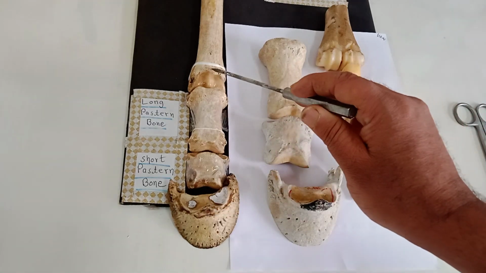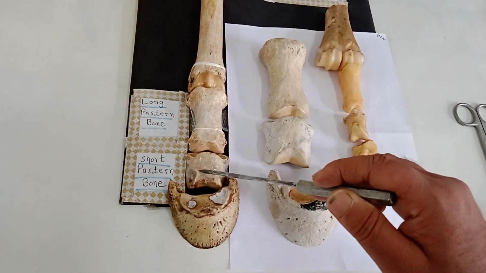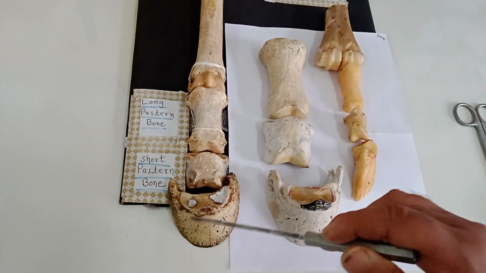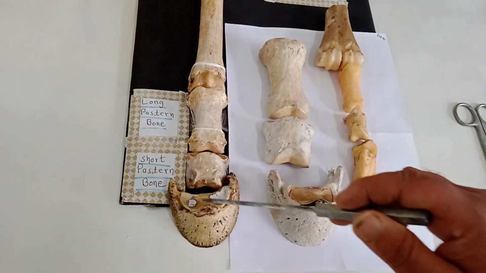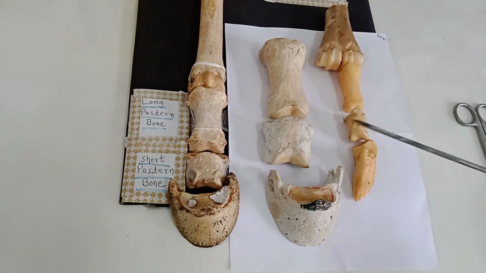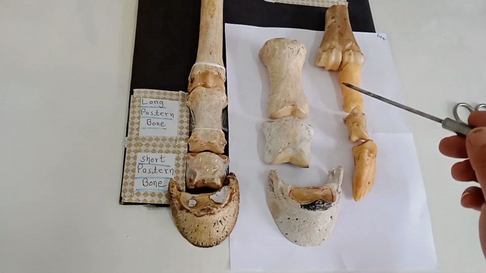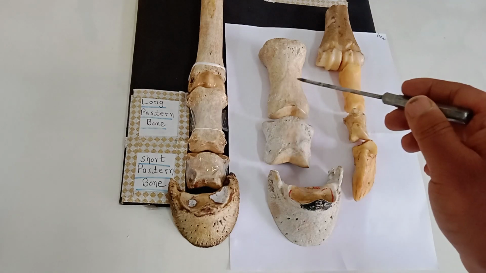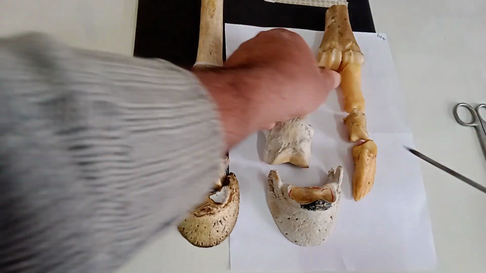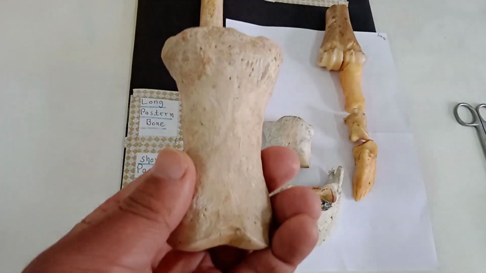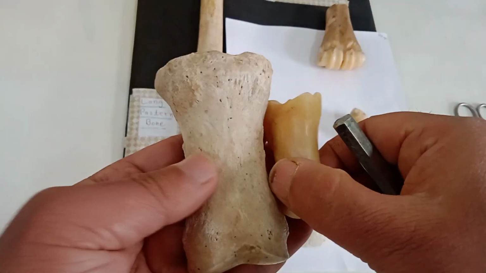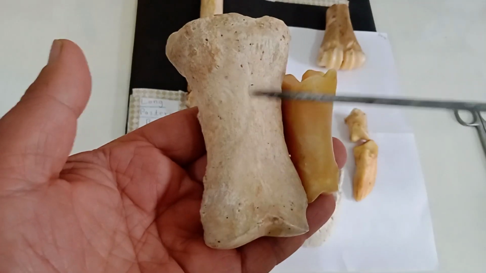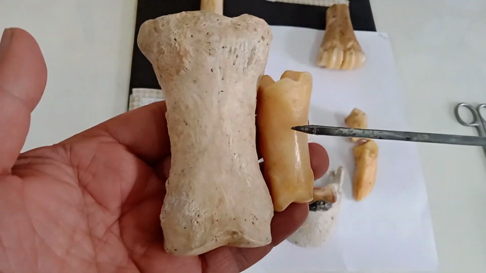This is the metacarpal, this is the first phalanx, this is the second phalanx, this is the distal phalanx or the third phalanx, forming a single digit. Then we are going to compare between the phalanx. This is the first phalanx, what we call the proximal phalanx, in case of horse, you can see that. So both the bones you can see that. This big one is in case of horse and the small one is in case of ox.